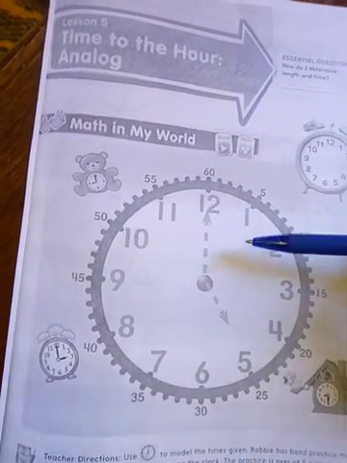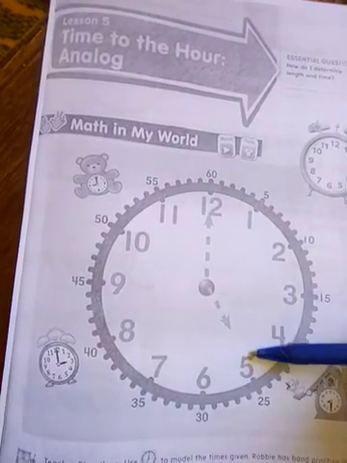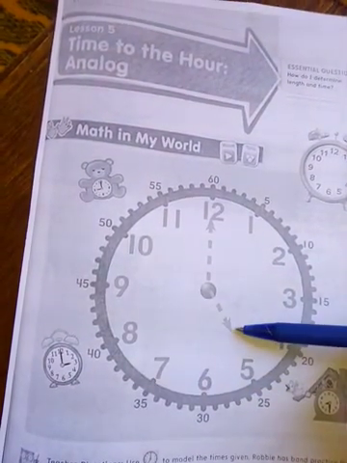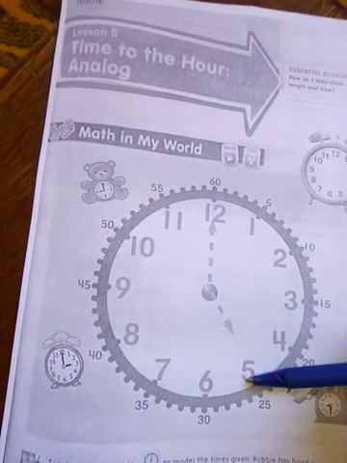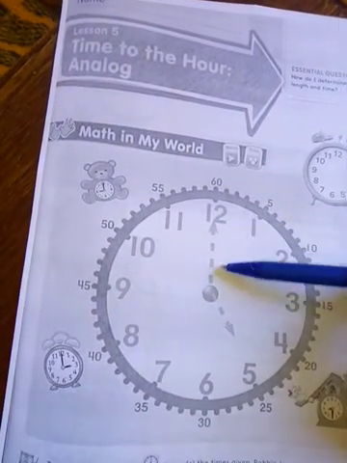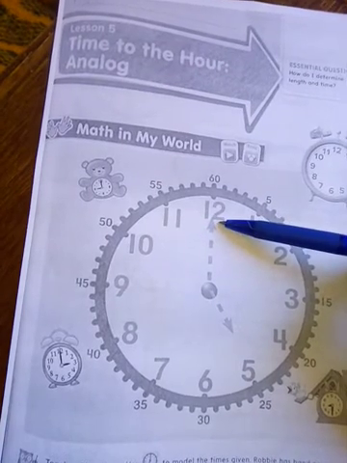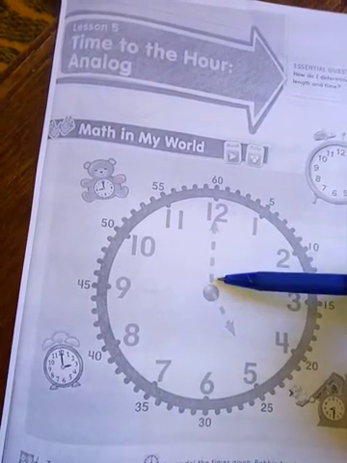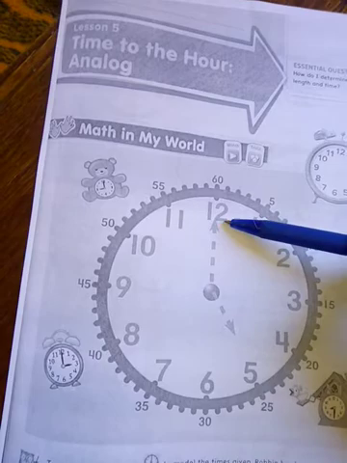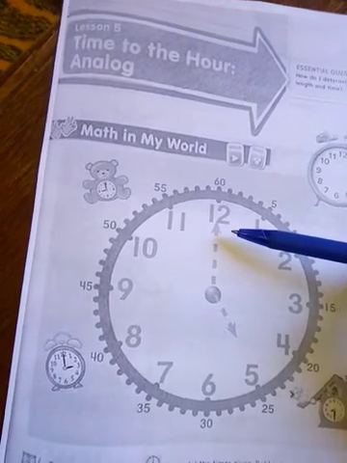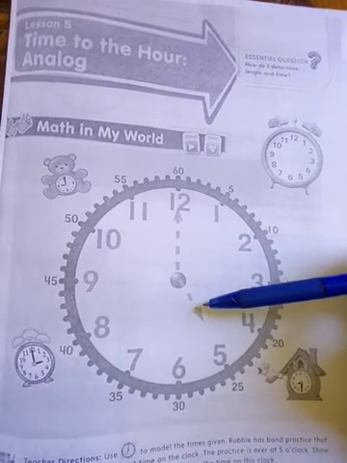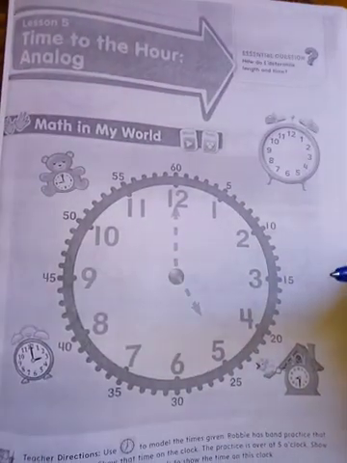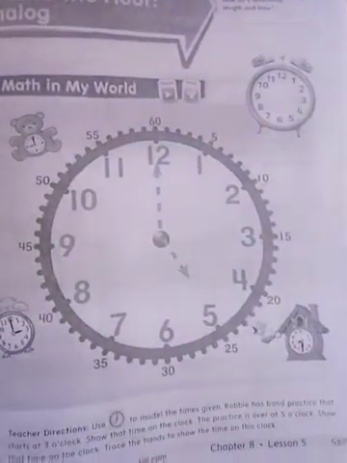The hour hand, the short one, points at 5. And the long one, the minute hand, points at 12. So it's called 5 o'clock. Okay, let's start.